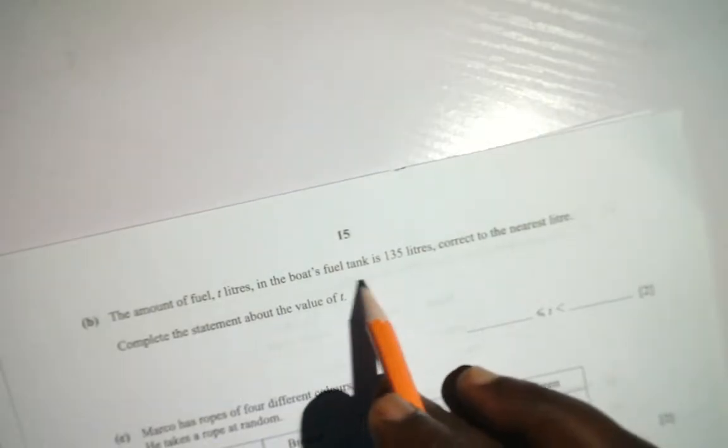Now we'll go further. The B part says: the amount of fuel, T liters, in the boat's fuel tank is 135 liters, correct to the nearest liter. Complete the statement about the value of T. Dash dash dash is less than or equal to T, and T is less than or equal to dash dash dash. That is, we have to fill in this gap here. And this question is on what we call the upper and lower bound of a number.